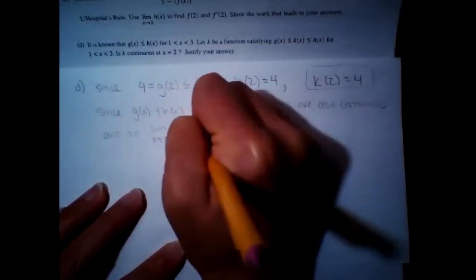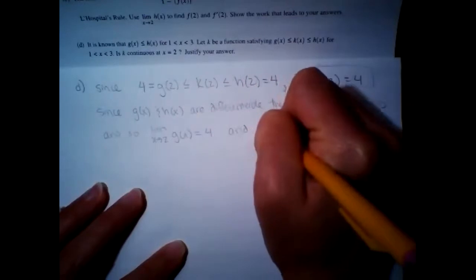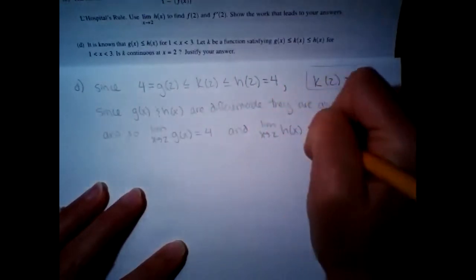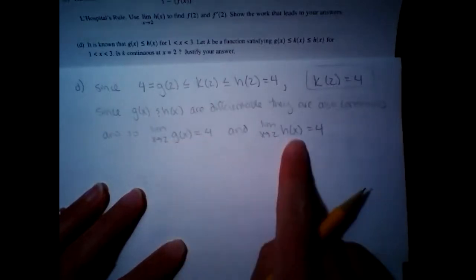And so the limit as x goes to 2 for g of x is 4, and the limit as x goes to 2 for h of x is also 4. If they're continuous and they have these points at 4, that means their limits are also 4. Again, it's a lot of writing and a lot of notation, not necessarily a difficult concept to understand. If they have a point at 4, they have a limit of 4. The limit as x goes to 2 is going to be 4 for both of them. And so, there's a lot of and so's here. I guess you can phrase that however you want.